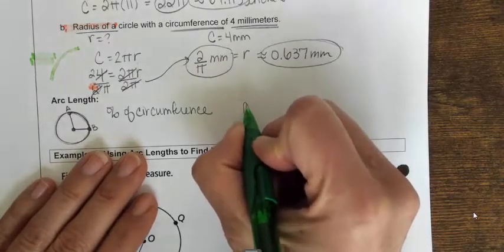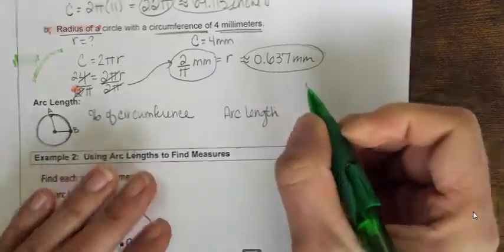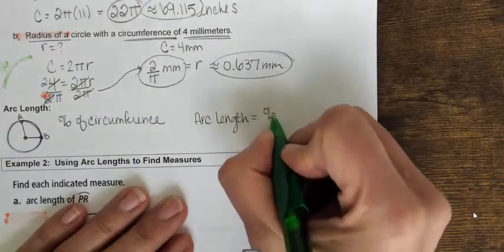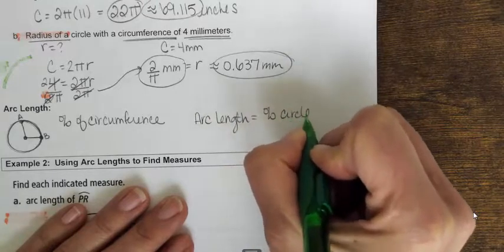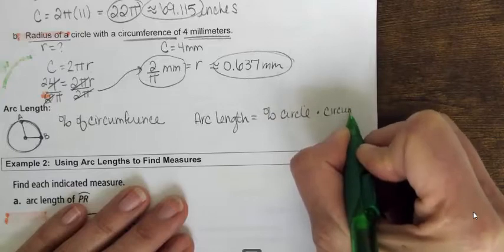So the formula, and this is how I want you to be thinking about it, is percent of the circle times circumference.